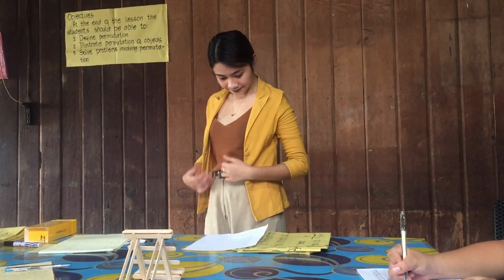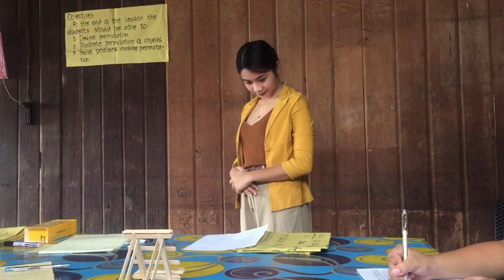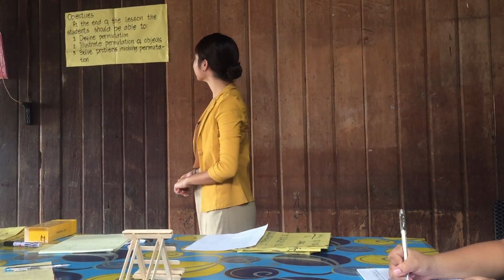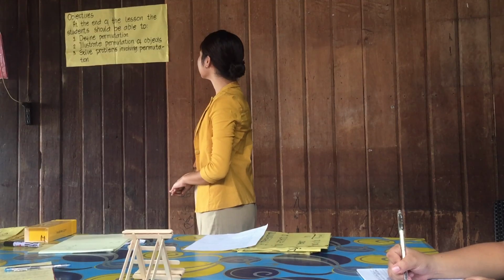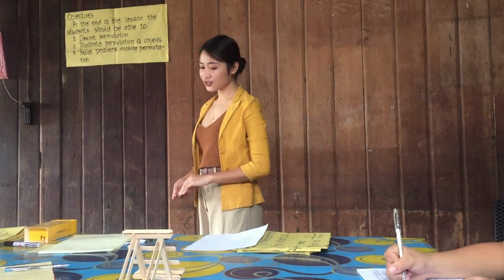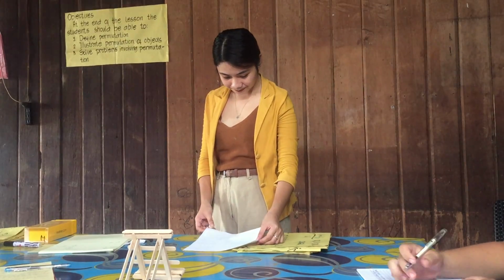Objectives. At the end of the lesson, the students should be able to: first, define permutation; second, illustrate the permutation of objects; third, solve problems involving permutation. Okay, thank you. You may sit.